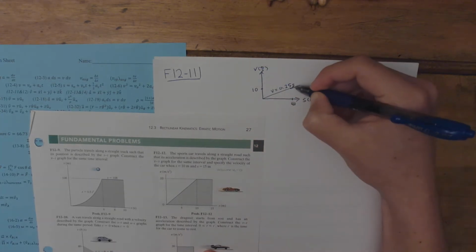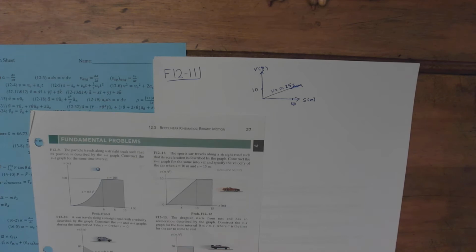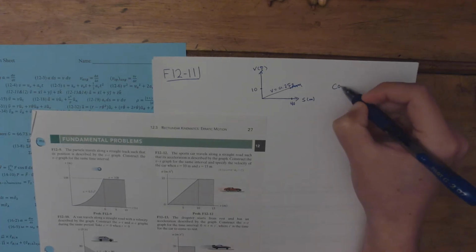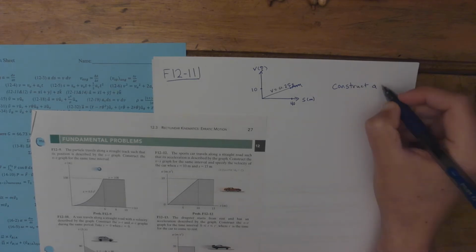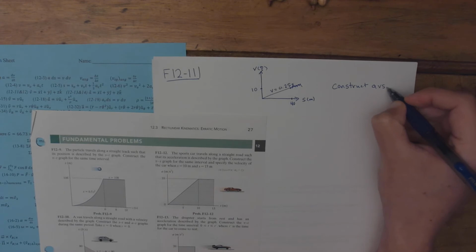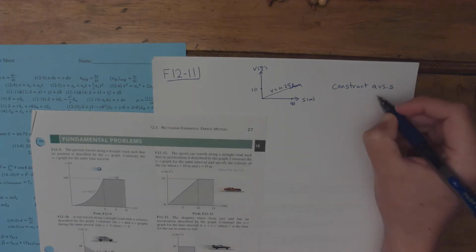I don't know what happens after 40 meters, so that shouldn't be there. Okay, and we want to construct the acceleration versus position graph.